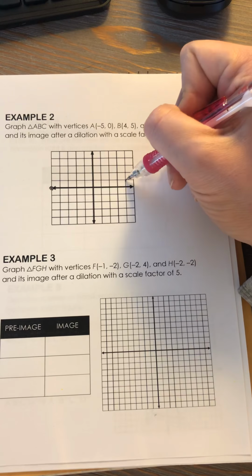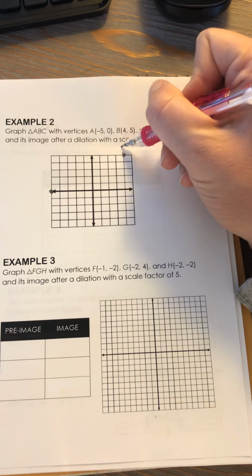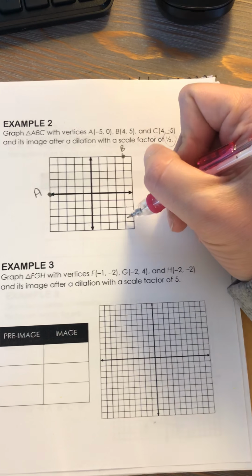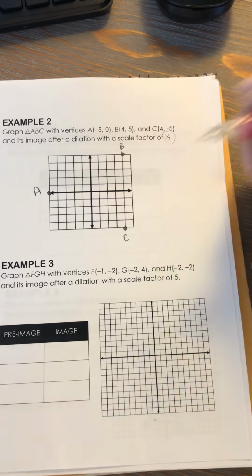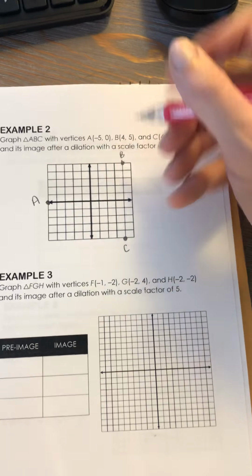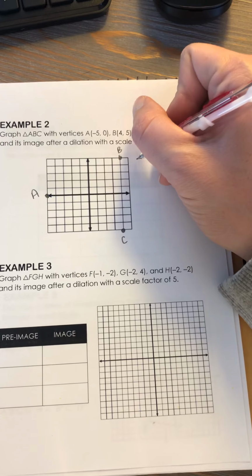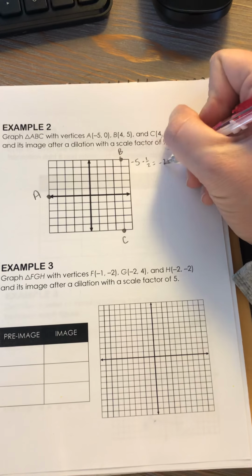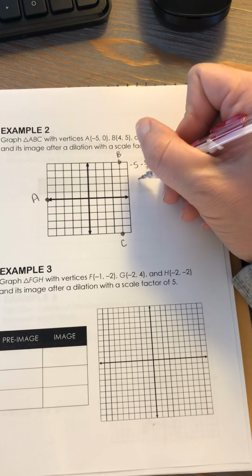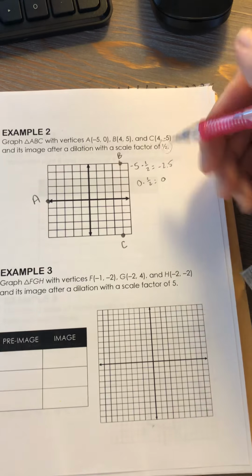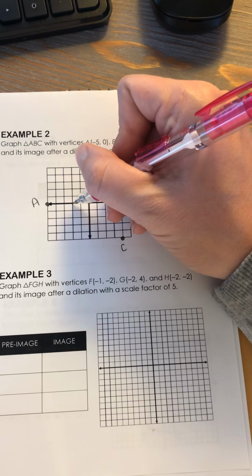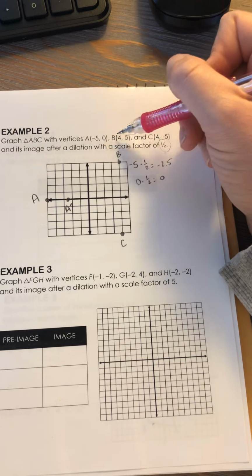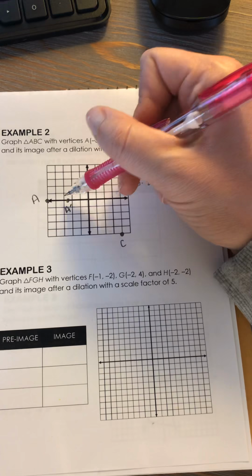Taking A, which was -5, and multiplying by 1/2 gives -2.5, and 0 times 1/2 is 0. So I'm going to go to -2.5, 0, and this is A prime, because this was half the distance.